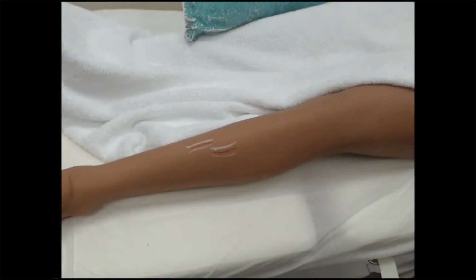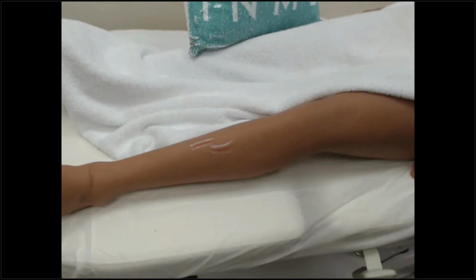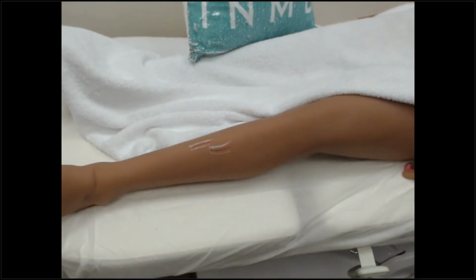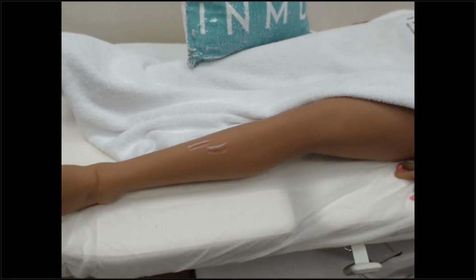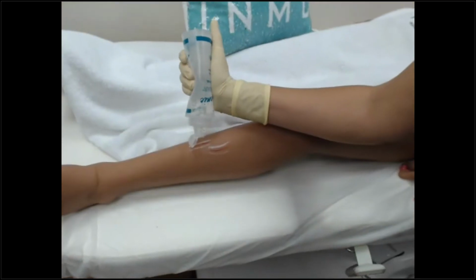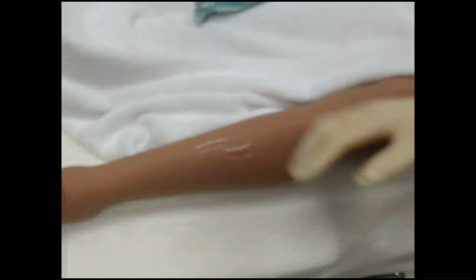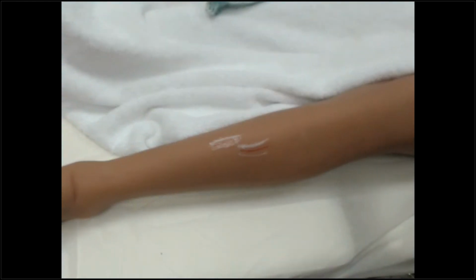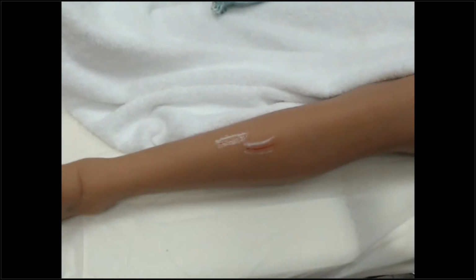So the next thing that I want to do is to apply a little bit of ultrasound gel, and I need very, very little ultrasound gel. It's not a hair removal procedure that we're talking about here. So just a little bit of gel applied on the vessel will do the job here.